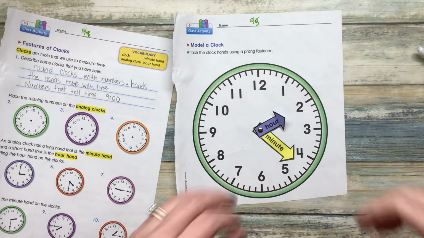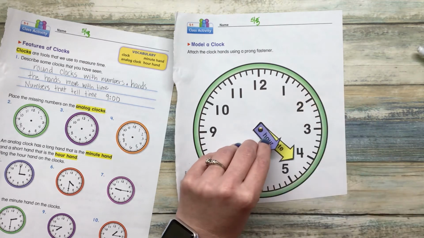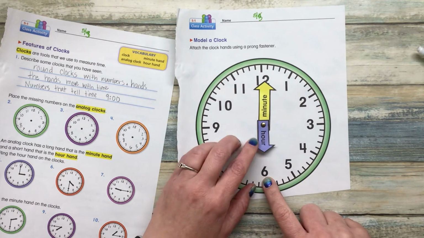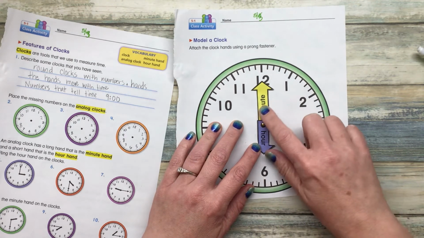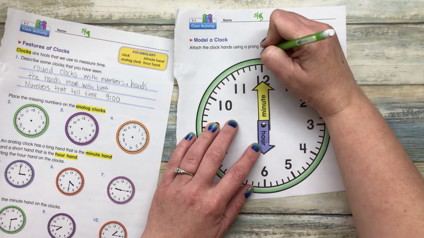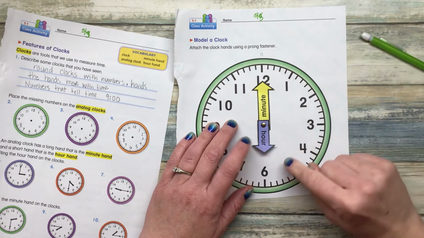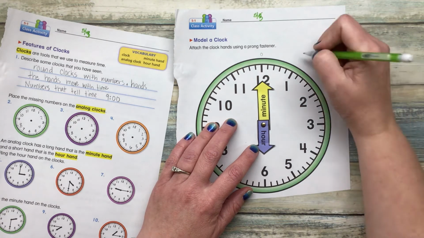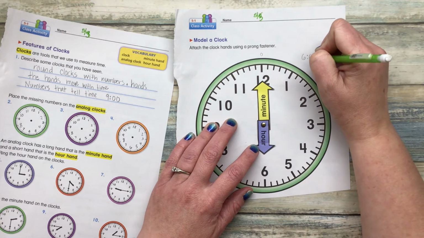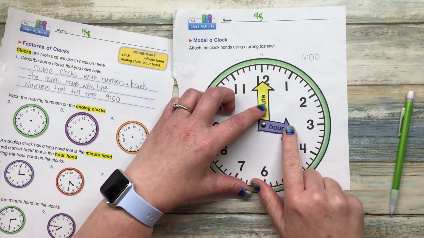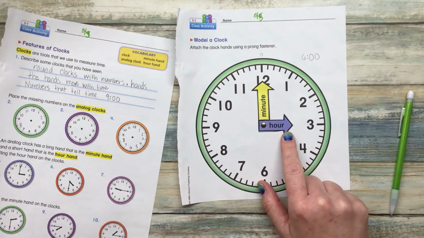So if I were to put this here and this here, the hour is pointing at the 6. The minutes are pointing up at the 12, and the 12 is kind of like saying 0. That's where the whole clock starts over. So this time is 6 o'clock. I'll go ahead and write that. You don't have to write that. So that's 6 o'clock. What if I made my hour hand point over here? What time would it be then?